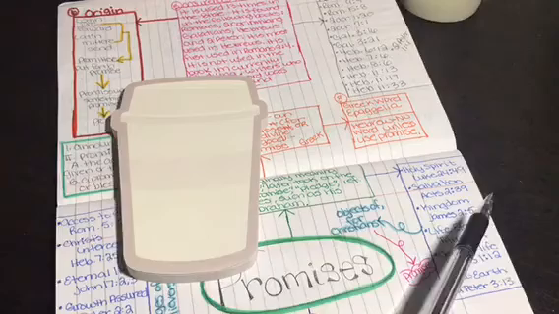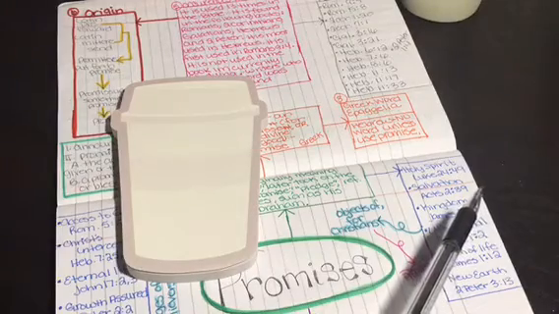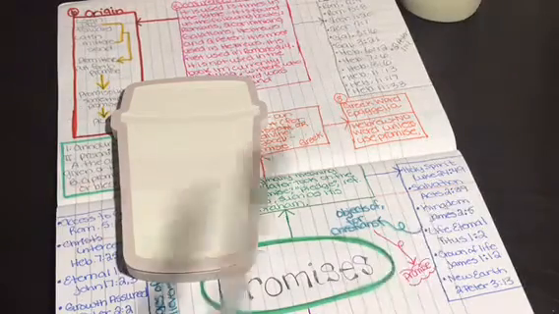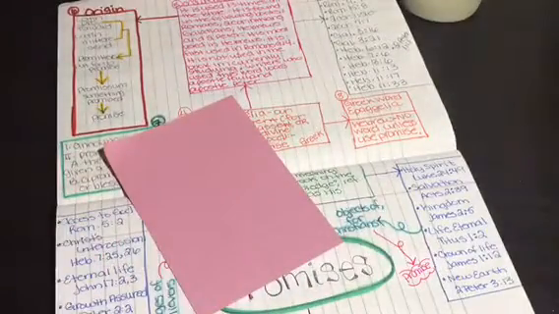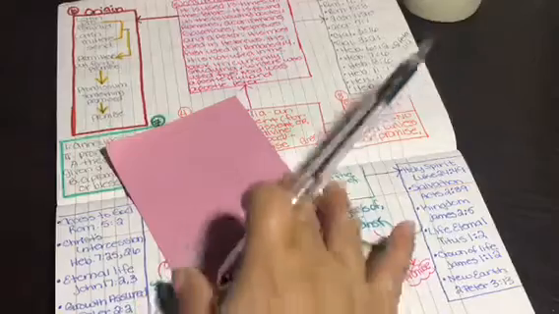For example, this one is big enough, or you can get a sheet of paper. Normally this is what I do. I like using my sticky notes for other things, so I normally use one of these.